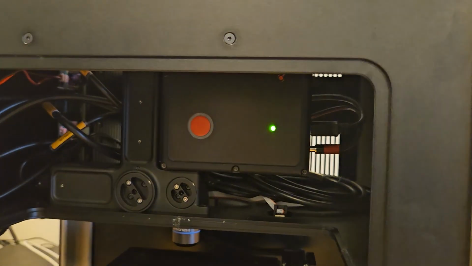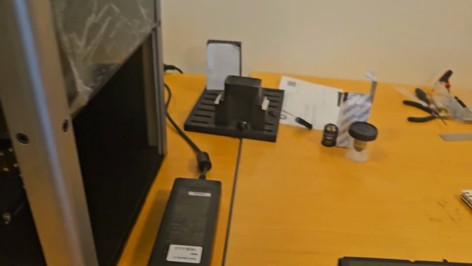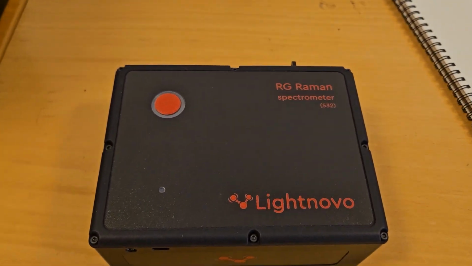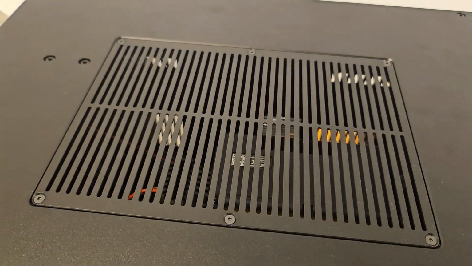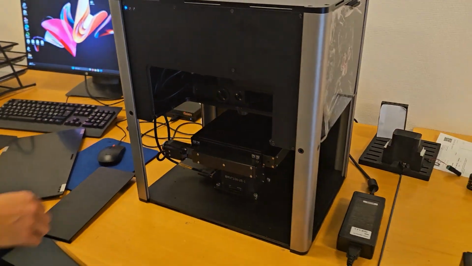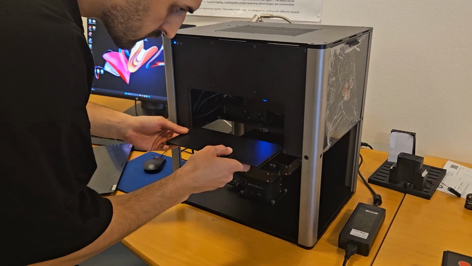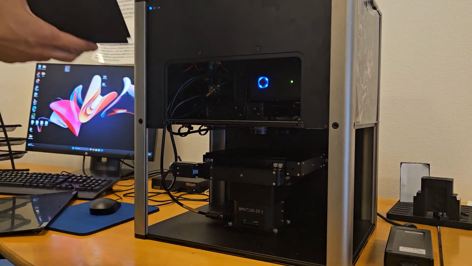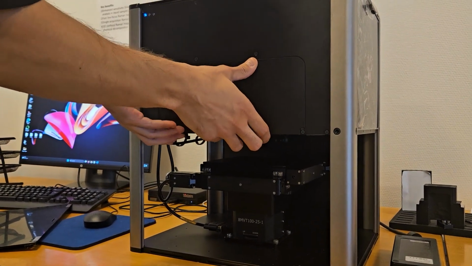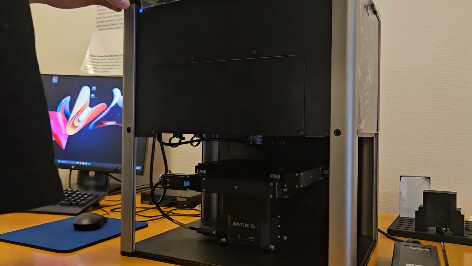spectrometer. This current spectrometer is 785 nanometers, but we also have another option, for example, this 532 nanometer spectrometer, and they can be easily swapped by this axis from the top. So Pascalis, could you please assemble everything back? Yes. And we'll demonstrate the functionality of the software and the principles of how to measure the samples.